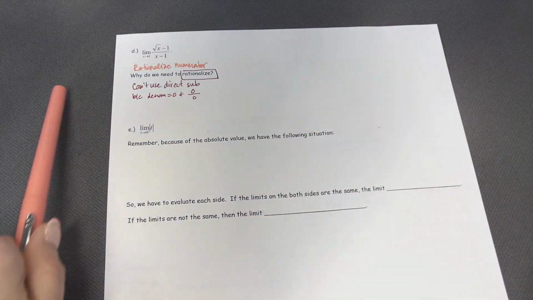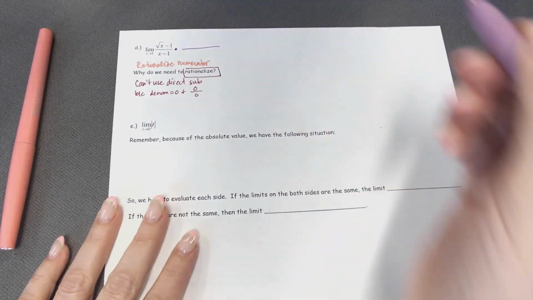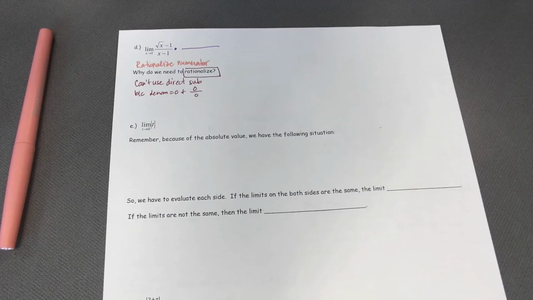Okay, which means you have to multiply by the conjugate of the numerator. Okay, let's see if you guys can figure out what that is. So you're multiplying by the conjugate of the numerator. And that's so you don't have a square root in the numerator any longer.